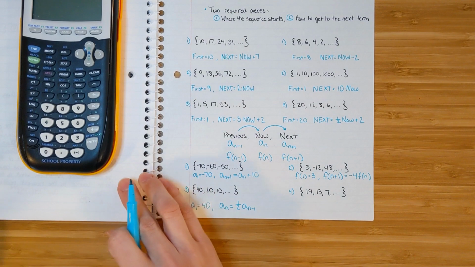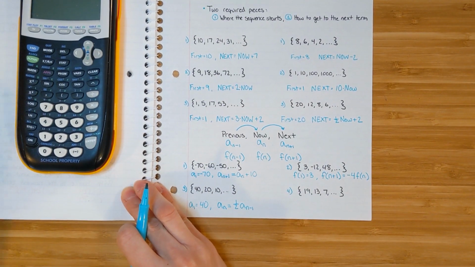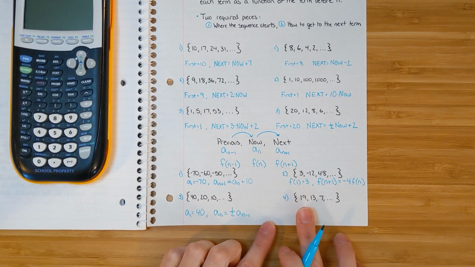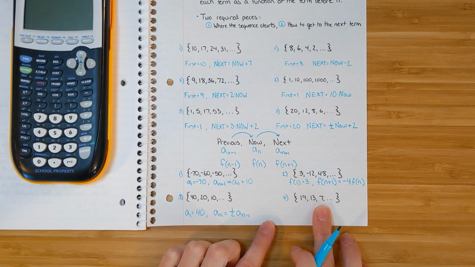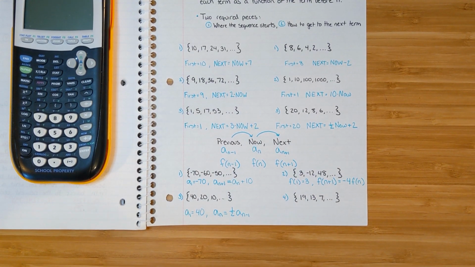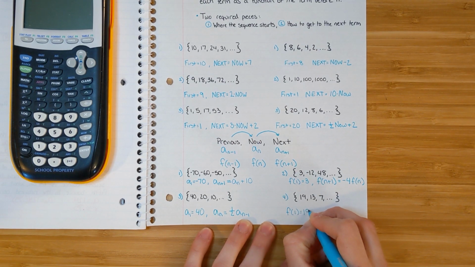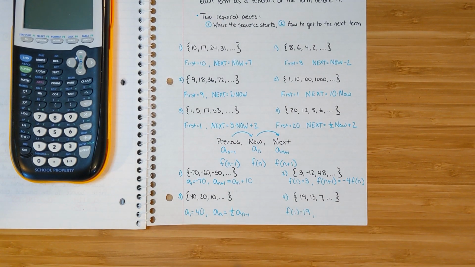Okay, and last but not least, the fourth one is another arithmetic sequence. It goes from 19 to 13 to 7, and if you investigate, you'll notice that every single time you are subtracting by 6. So I'm going to go ahead and use function notation just to keep it interesting, but I'm going to start with the first term. The first term is 19.